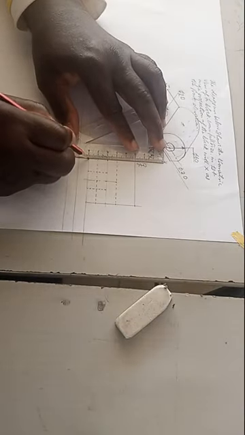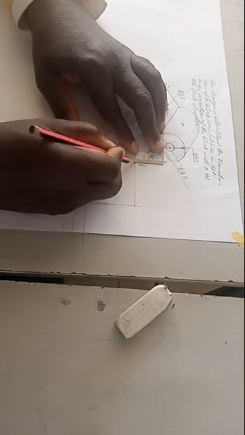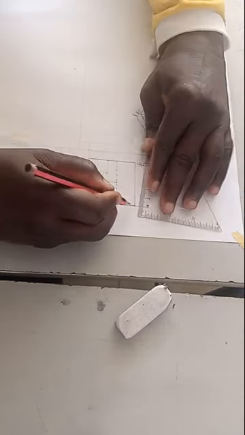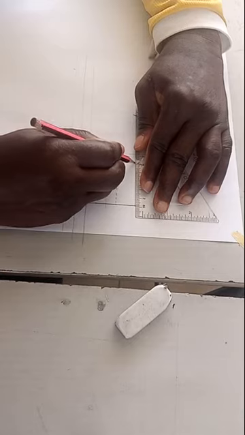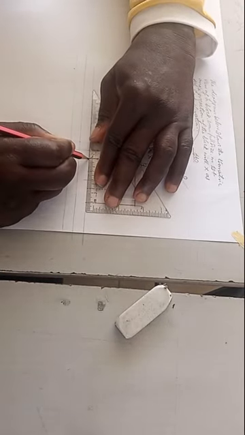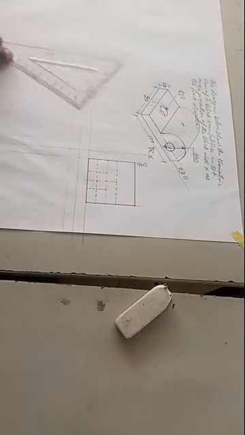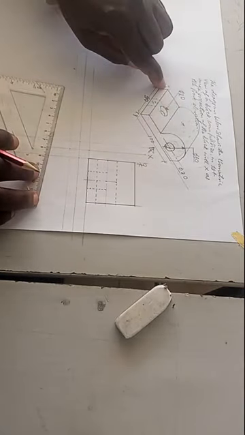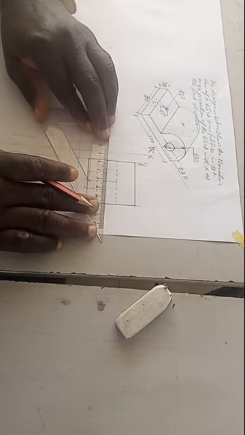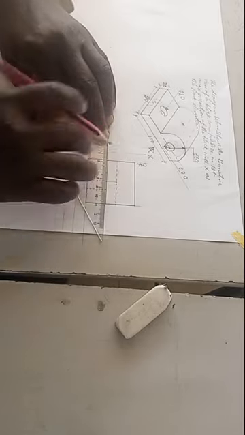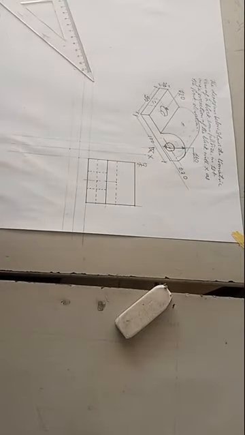Let us thicken everything properly now. This one should be thick. This should be thick. This should be thick. This one too should be thick line. So, and this edge, this corner, this edge here, this place, it should be thick line too. So you thicken this one too, like that. So now we are done with that.